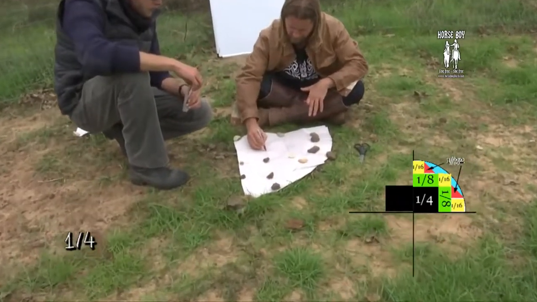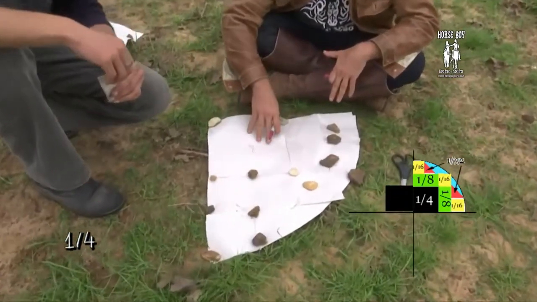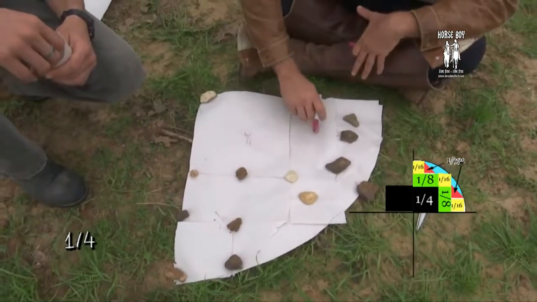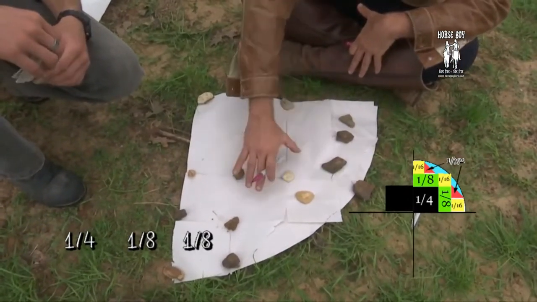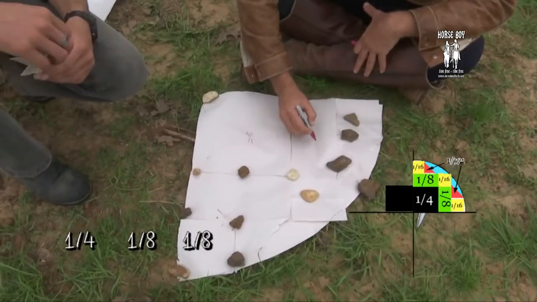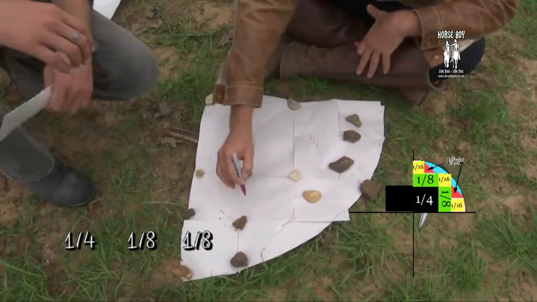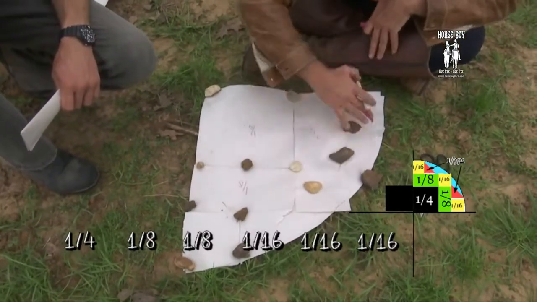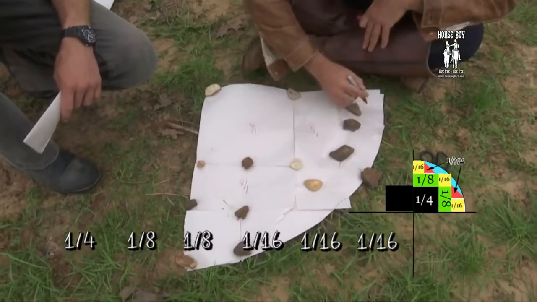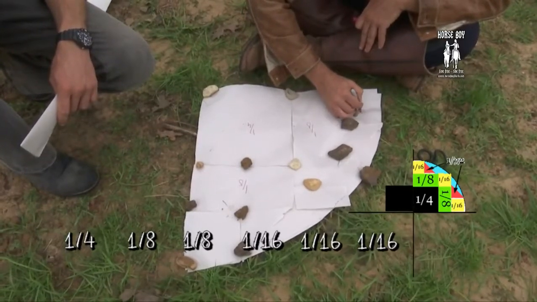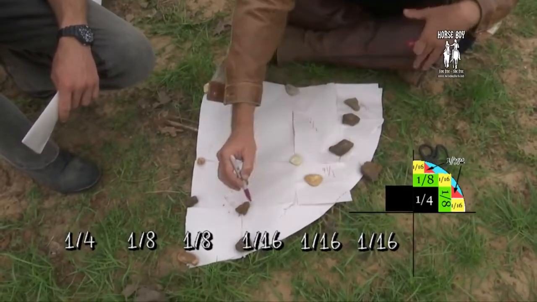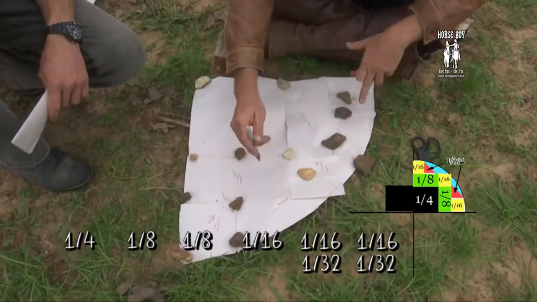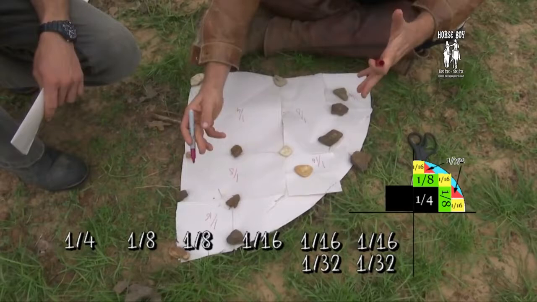Like so, we've got a quarter here. Full quarter. Right. Here we've got 2/8, right? So there's 1/8, 1/8, and then 1/8. And then we got three of these ones, which must be half of that, so it must be a 16th. So 16th. And we've got two of them, which are half of them, so that must be 32nds, right?